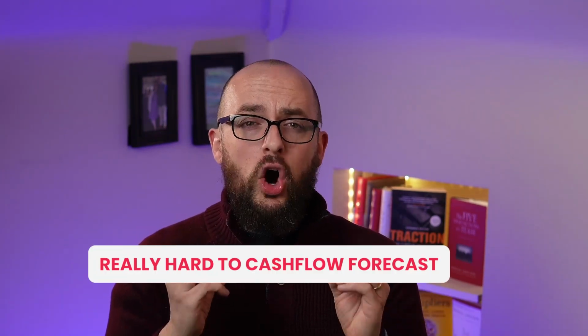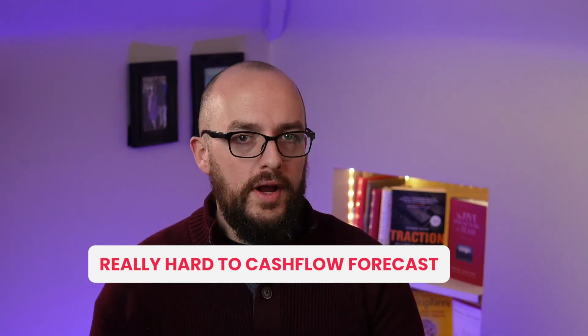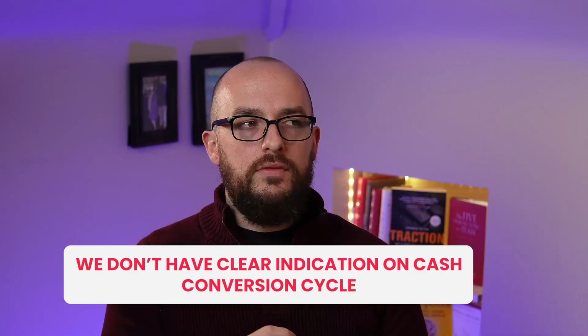And finally, as a con for cash basis method of accounting, it's actually really hard to cash flow forecast. Again, that seems counterintuitive, but bear with me. Because we don't have data like days sales outstanding, we don't have any clear indication of what your cash conversion cycle is unless you're on accrual basis.